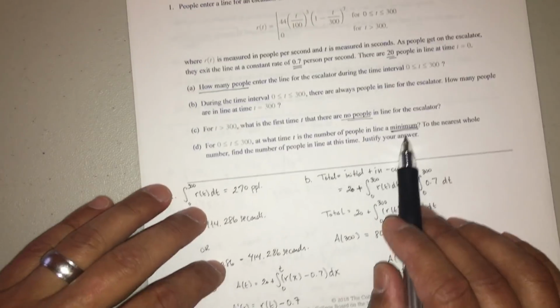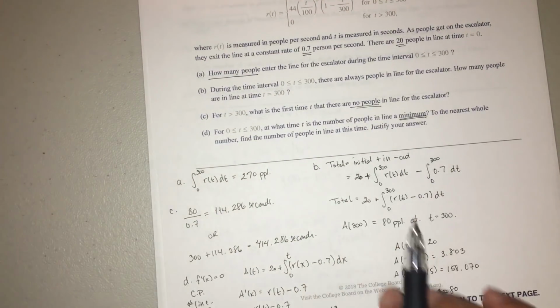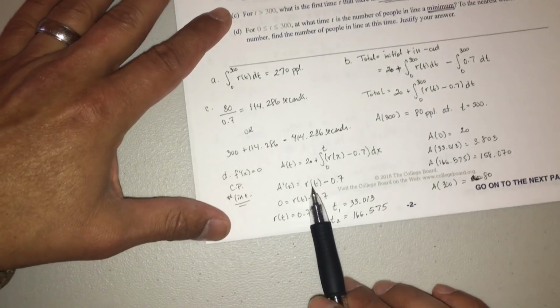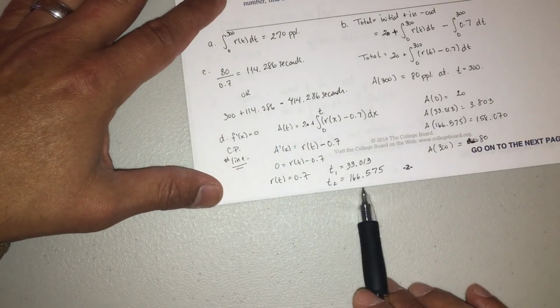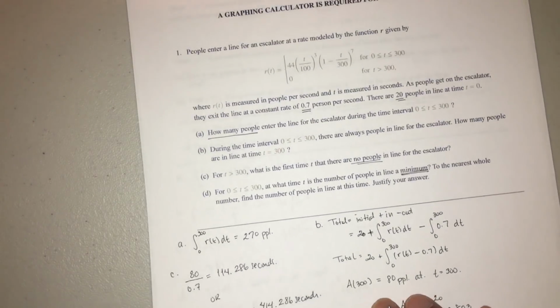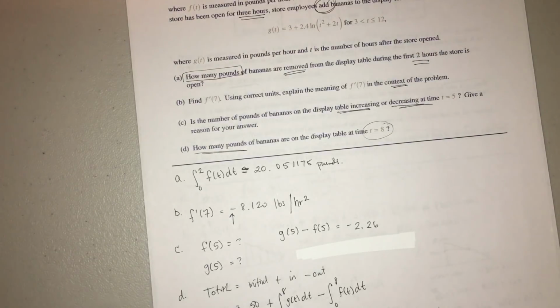Let me see here. Minimum right here, you see? How many people, when is it the minimum? What do you do? Same thing. Get your general equation, take the derivative, set it equal to 0. So that's how I study. And the more you explain it out loud to somebody, the better off you are going to be about retaining it.